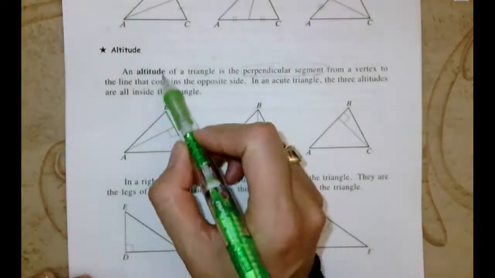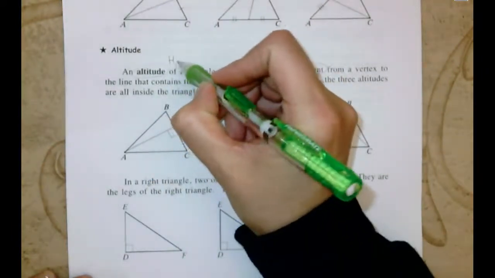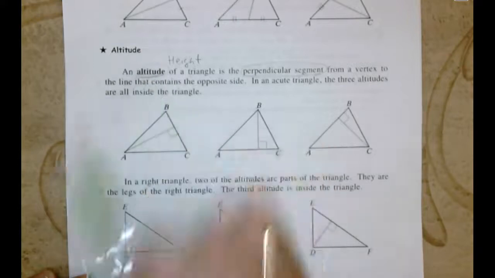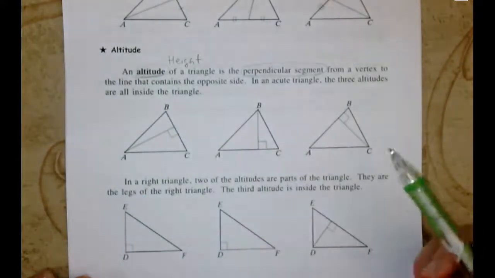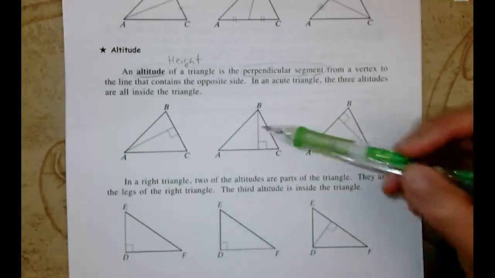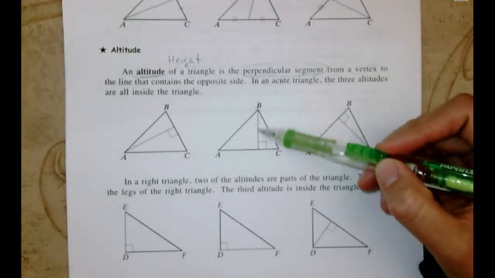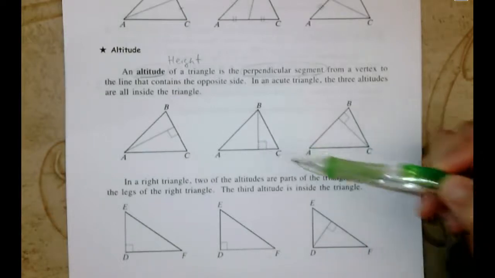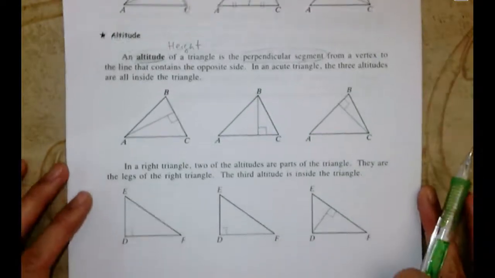Now, altitude means height, right? I don't know if you know this, but the meaning of altitude is height. If you remember, you learned how to get the area of a triangle, and you had to do base times height, and you had to get the 90 degree line to get the height. This is what this is. The altitude is really the height of a triangle.